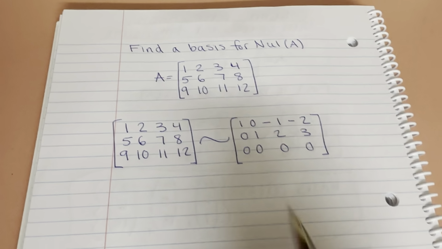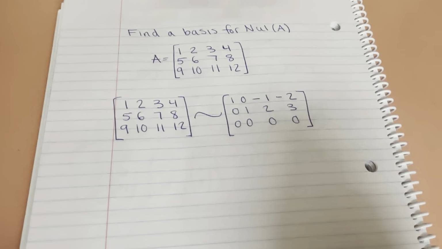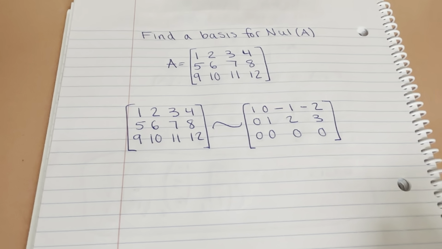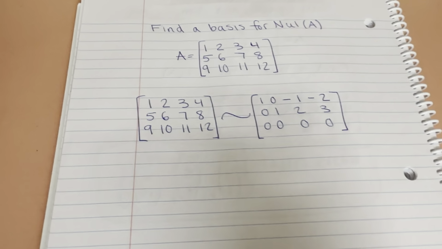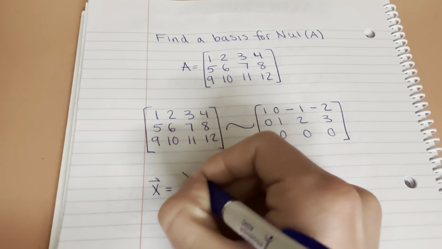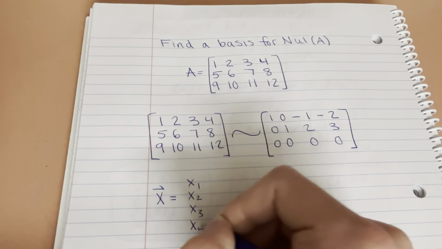All right, so this is the reduced row echelon form of our matrix A. And now we're going to want to put our answers in parametric solution form, okay? So we're going to make our vector x equal to x1, x2, x3, x4.